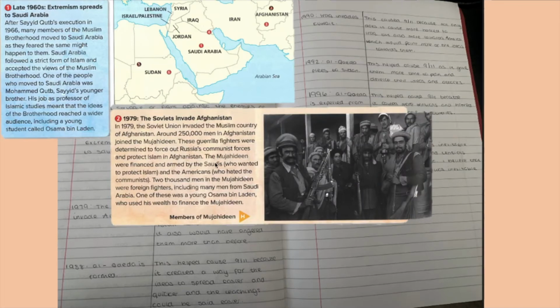Now, this converges here with the Cold War. The Soviet Union in 1979 invaded Afghanistan, which is a Muslim country. Around 250,000 men in Afghanistan joined the Mujahideen. Now, these were guerrilla fighters determined to push out the Russian communists and protect Islam in Afghanistan. The Mujahideen were financed and armed by the Saudis, who wanted to protect Islam, and the Americans, who hated communists, also funded this group of guerrilla fighters, which will become very important later on.